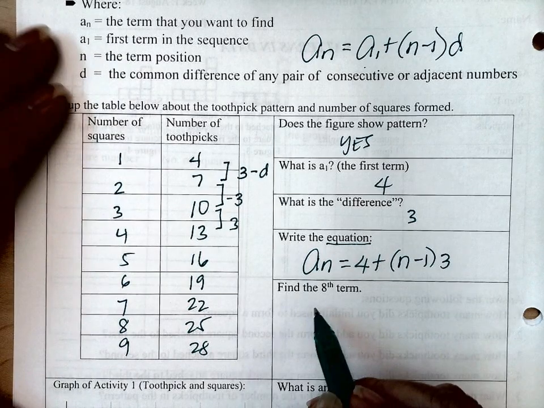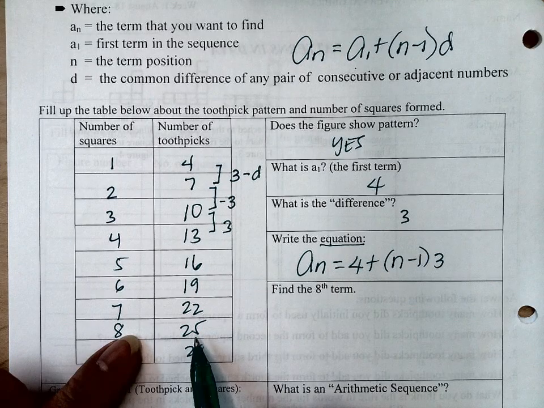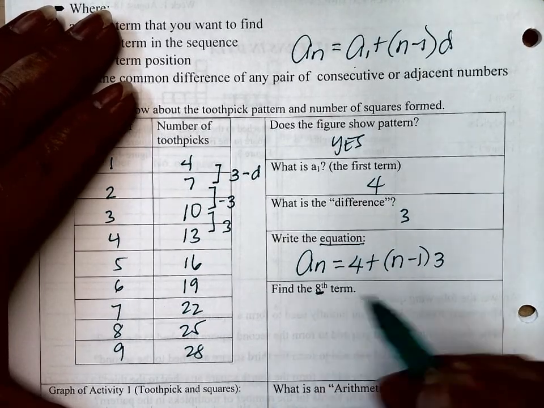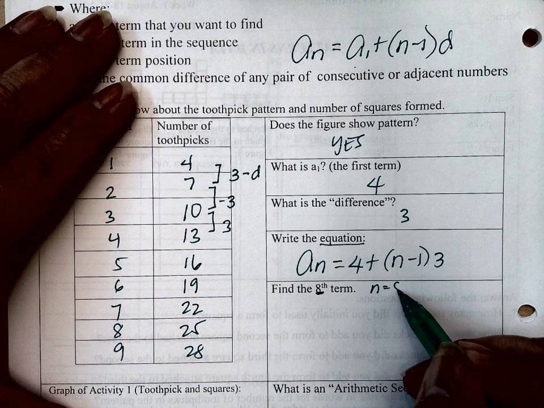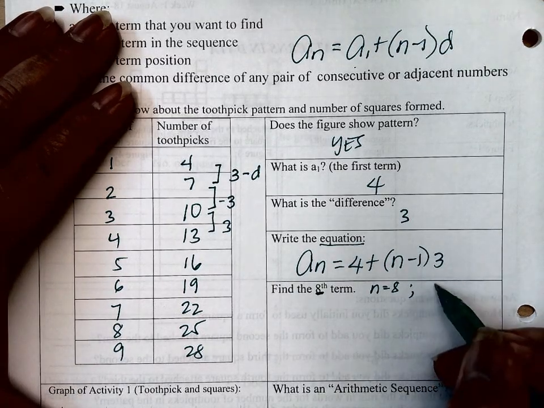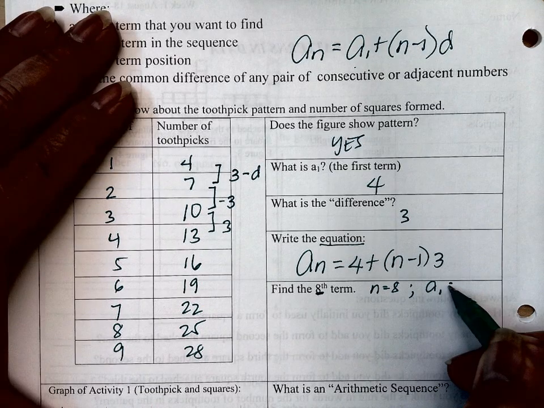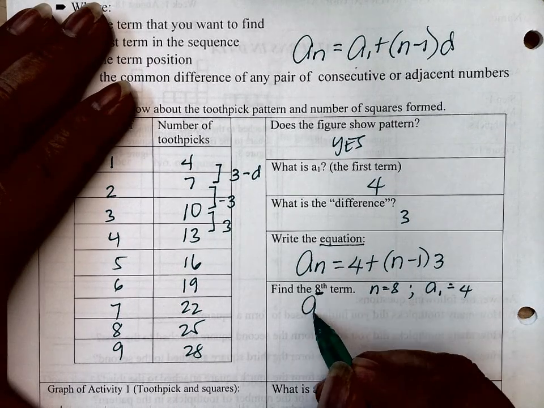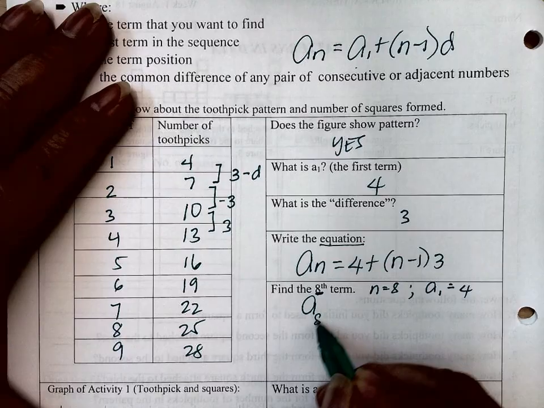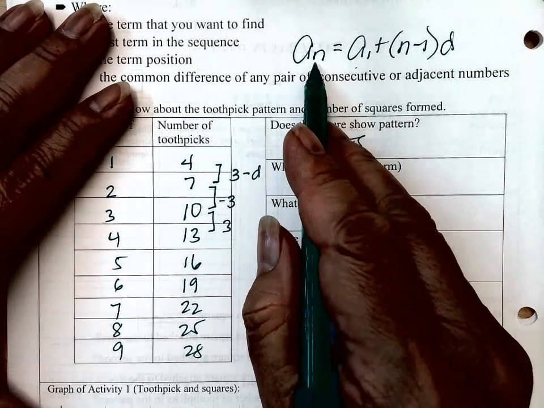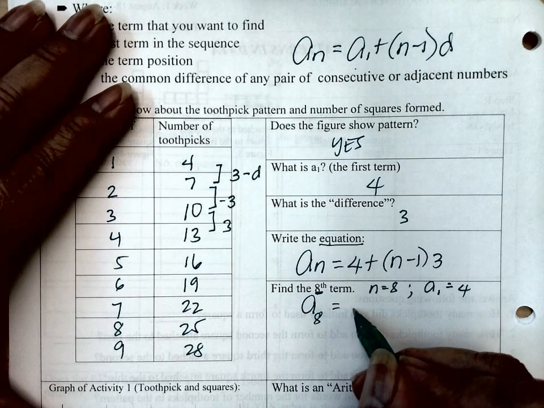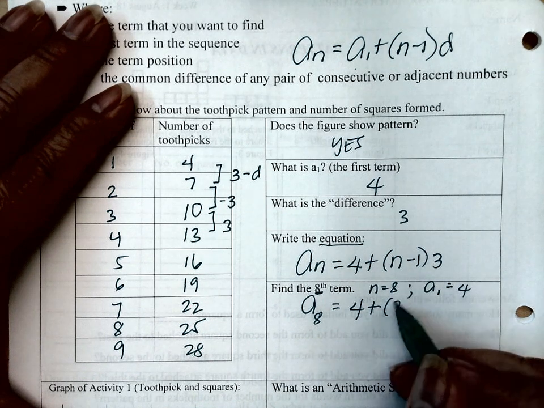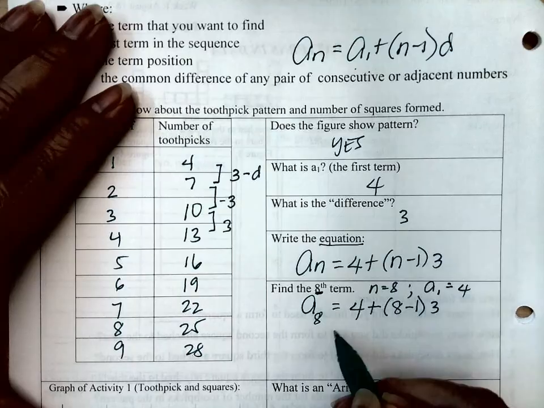Now, how do we apply that one? If you were asked to find the 8th term, and we already know the 8th term, but we have to prove it by solving. So, the 8 is now your n. What is our a sub 1? A sub 1 is equal to 4. Now, let's substitute to the formula. So, this is a sub 8, 8 being the n, is equal to 4, the first term, plus, what is our n again? 8 minus 1 times 3.